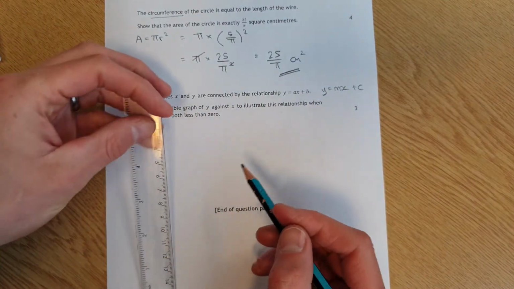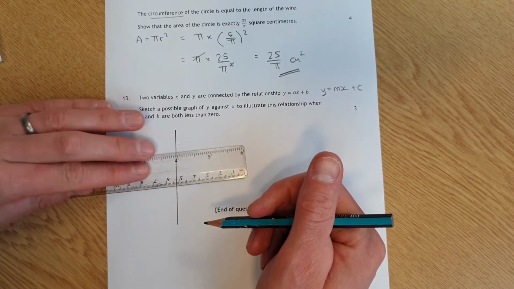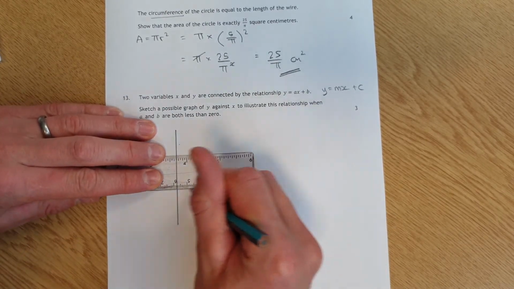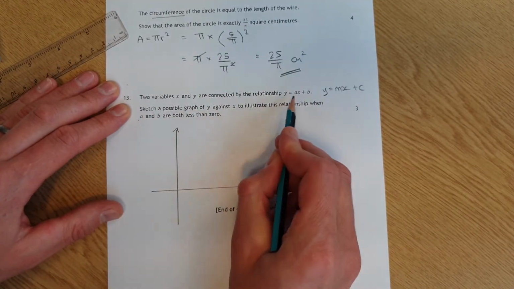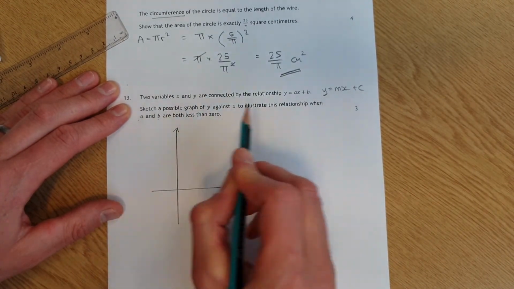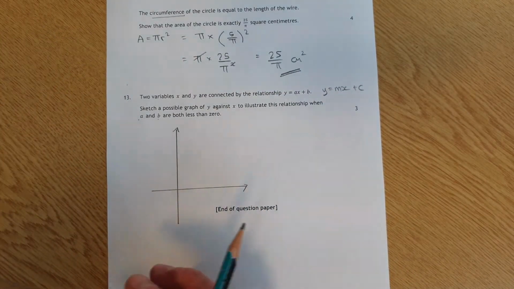We've got to sketch a possible graph of y against x to illustrate this relationship when a and b are both less than 0. So that means the gradient is negative, which is a, and the y-intercept is negative, which is b. So a negative gradient is going to be sloping down the way.